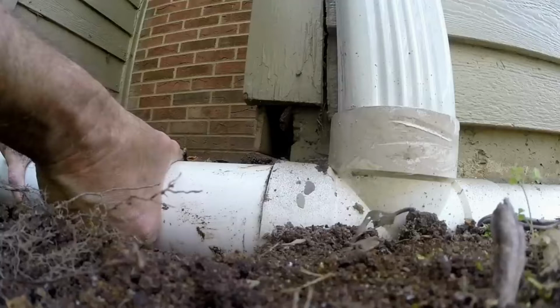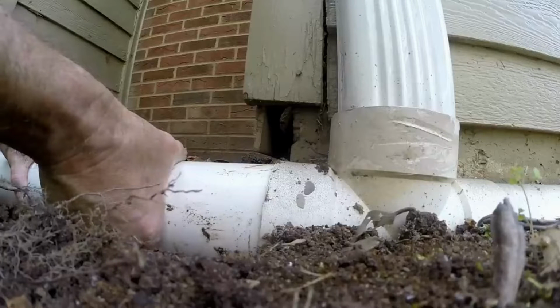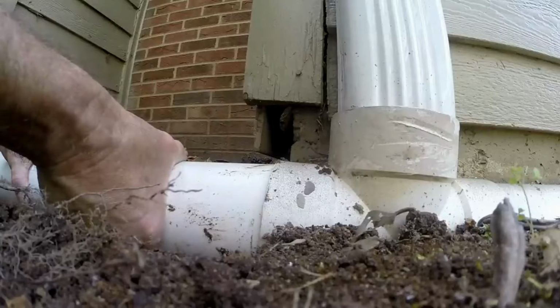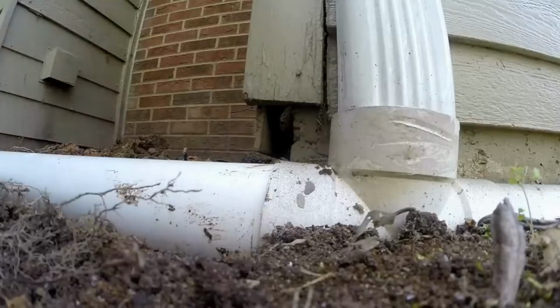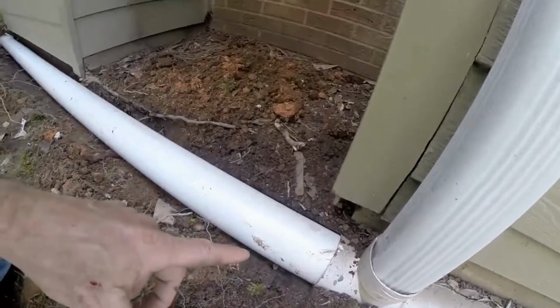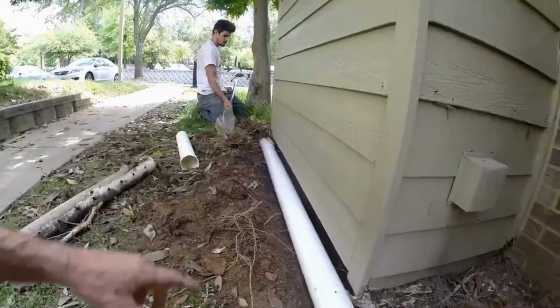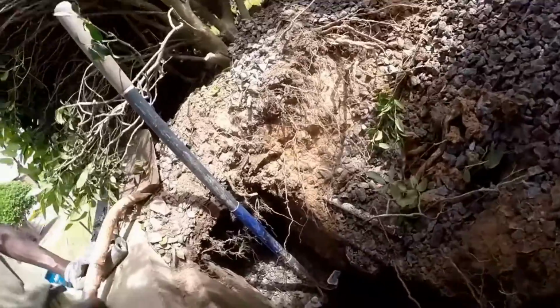Okay, so now we'll pound the pipe back towards the downspout into the fitting. Almost. Okay, that's good. There we go. And that completes that repair. So now we've got a nice piece of solid pipe that runs all along this wall coming from the front downspout. Now we'll just cover it up and be done.